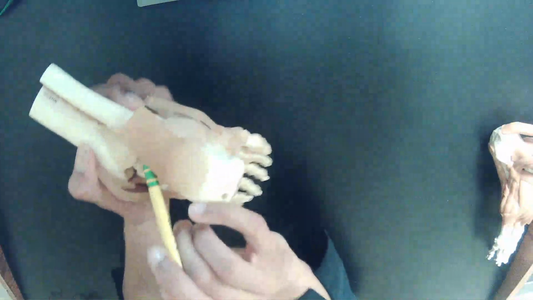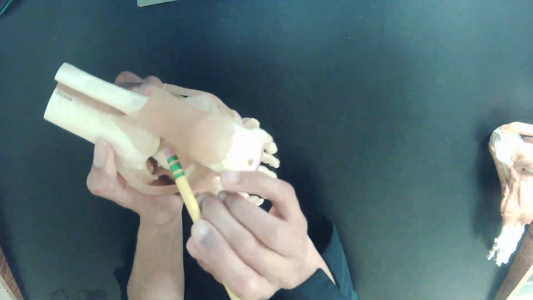So the fibula, and then the talus. Okay, so those are the lateral ligaments. We also have two different ligaments that are the anterior inferior tibiofibular, that actually this is going to be easier. So it's going to be right here. So it's a ligament between the tibia and the fibula.